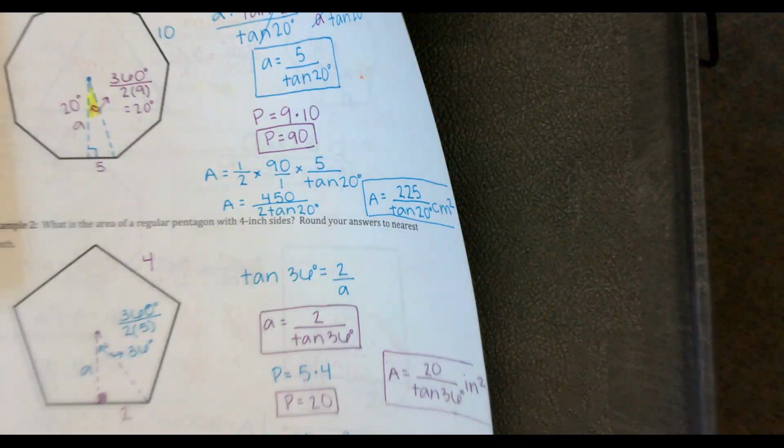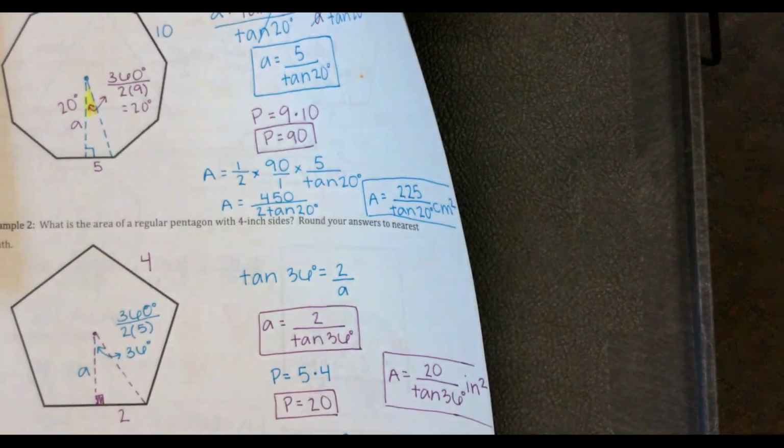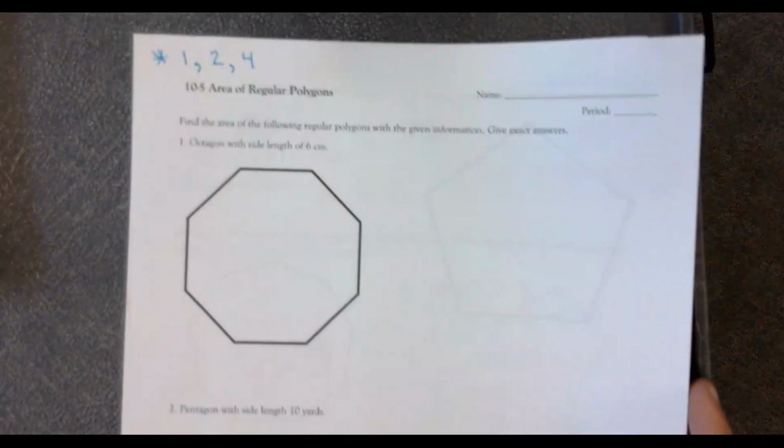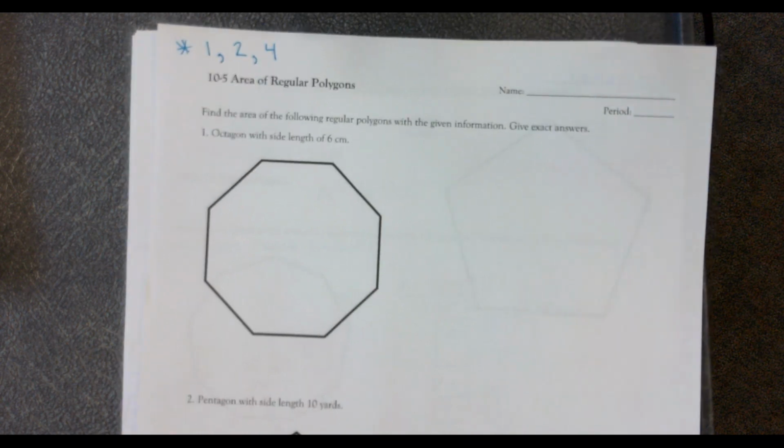I'm going to pass back the sheet. I want you to focus on 1, 2, and 4. If you want to take a shot at it, but please do these 3 first. I want to make sure you have those 3 done first.